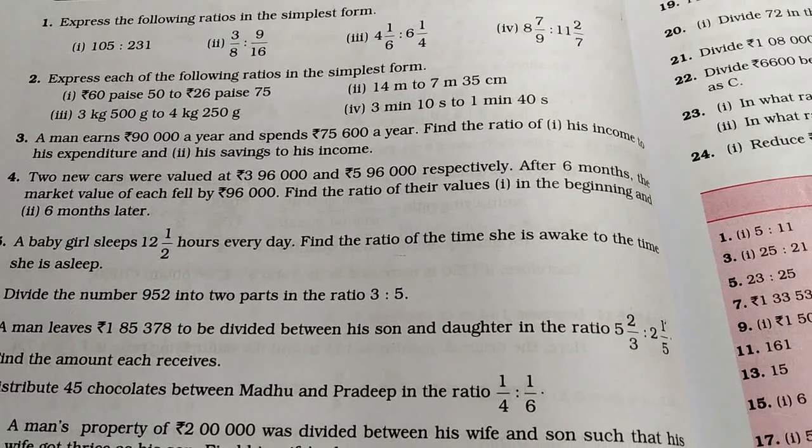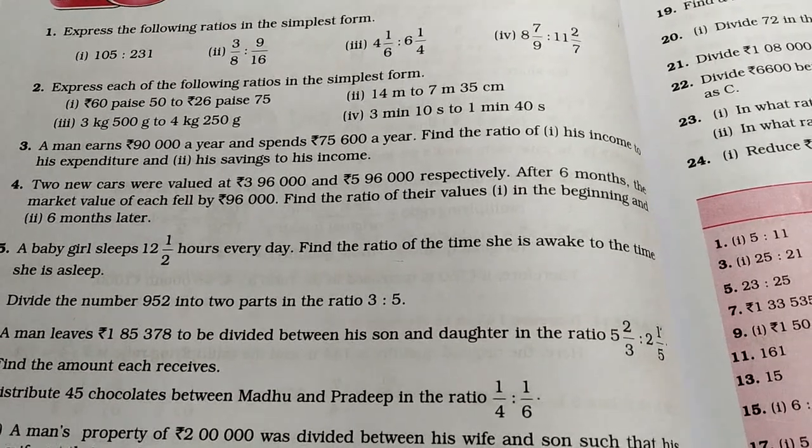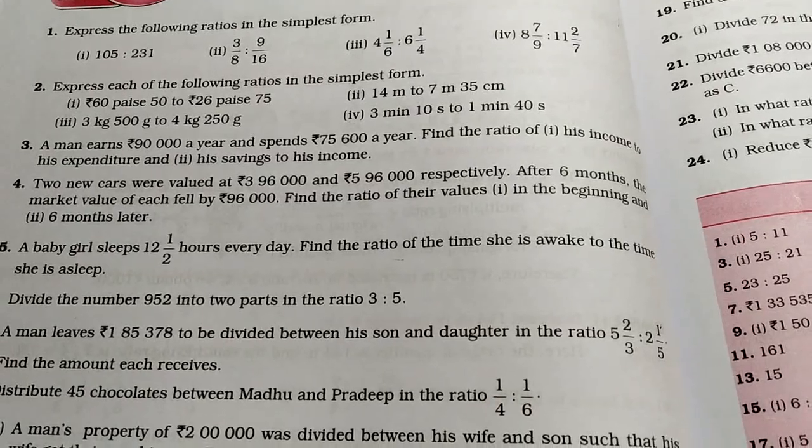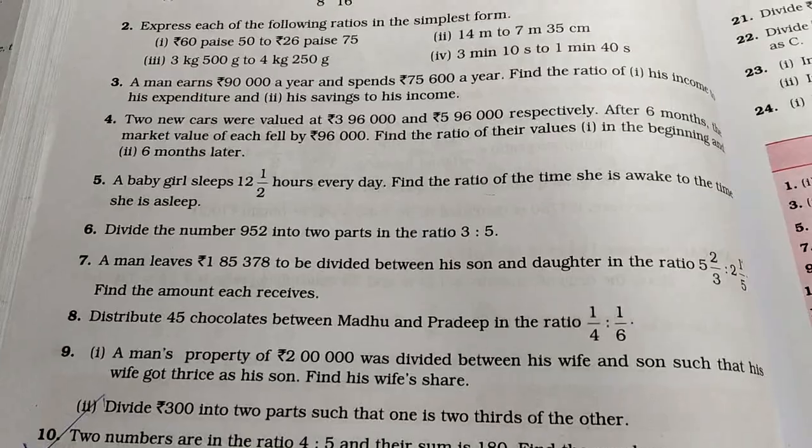So from 24, you subtract 12 and a half. So you will get the hours the girl is awake, and then you can find the ratio. Okay. Now question number 6.